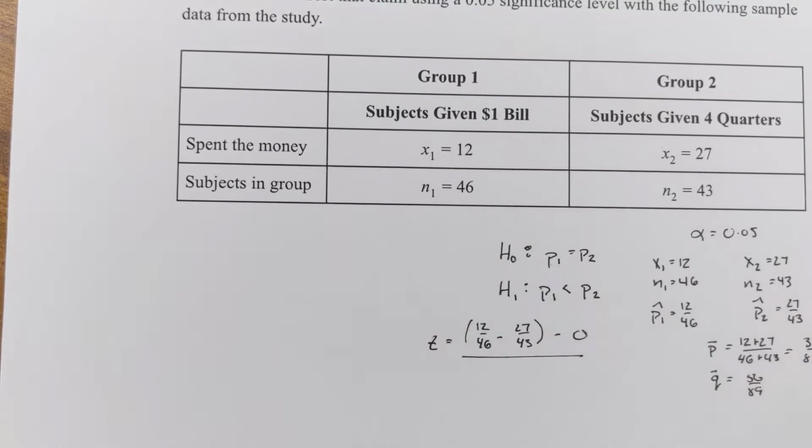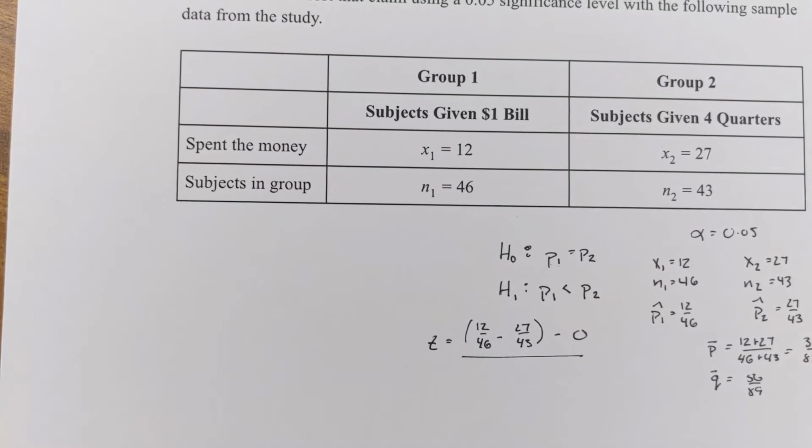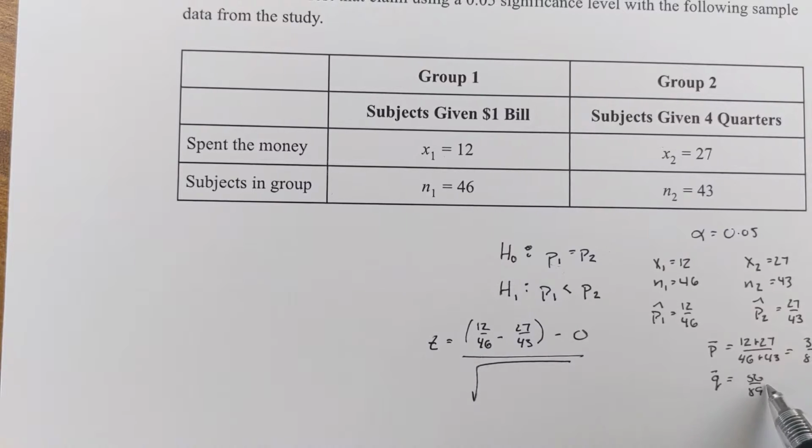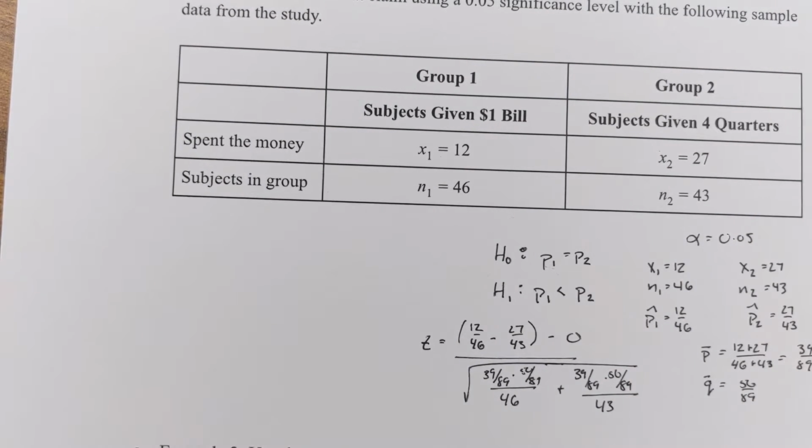And on the bottom, let me get my equation sheet, is the square root of the product divided by n plus the product divided by the other n. So 39/89 times 50/89 divided by 46 plus 39/89 times 50/89 divided by 43. So this can be fun to type in the calculator, but we'll get it done.